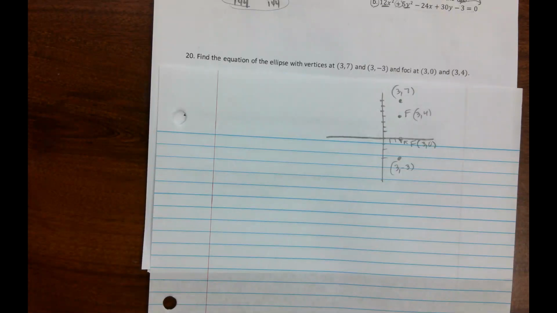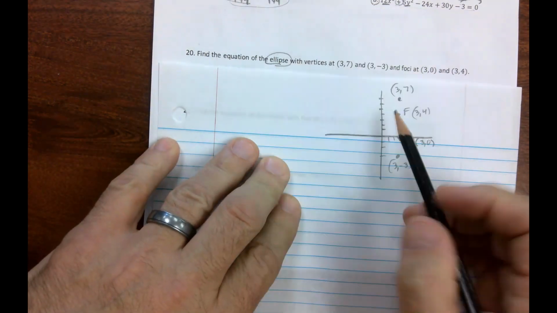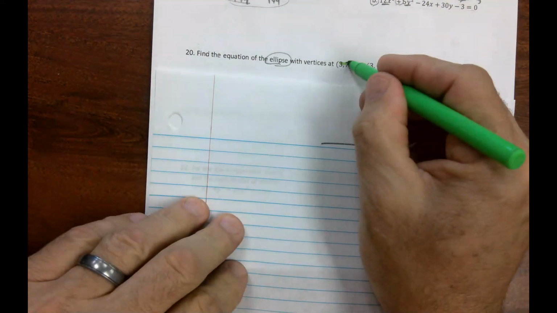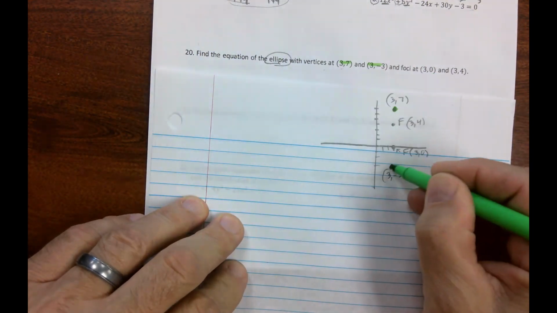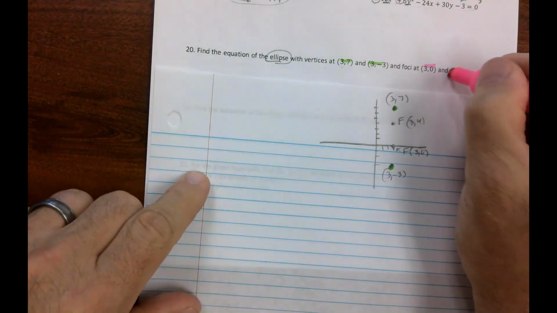Welcome back. Let's start. Number 20, find the equation of an ellipse. Vertices (3, 7) and (3, -3). Let's get out some pretty colors just to highlight what's going on there. And then we've got our foci at (3, 0) and (3, 4).